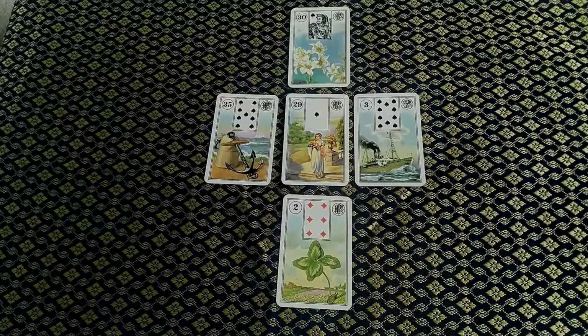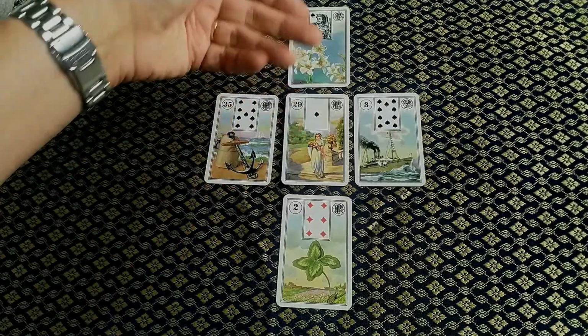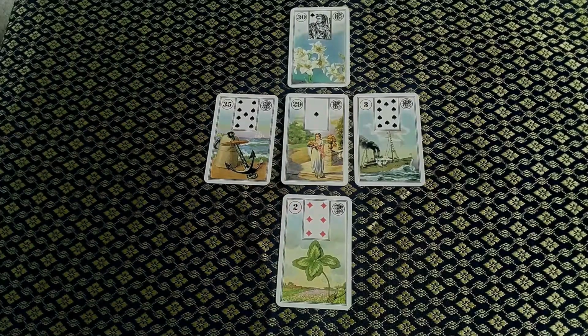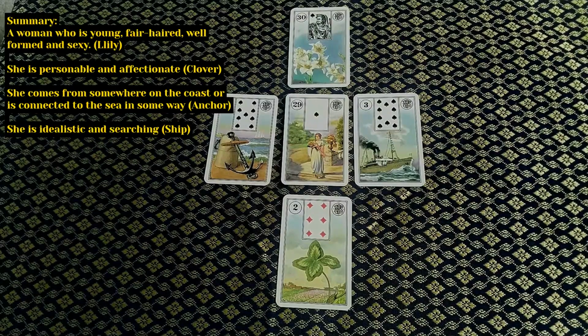So out of fun, let's see what this describes, according to Andy's description. Well, let's start here with the anchor, and he refers to the anchor card as somebody who lives or is from the coast or has maritime or navy connections. Well, in this case, the person I'm talking about did live in a coastal town, so that one's quite appropriate.